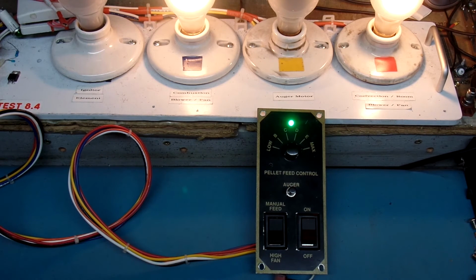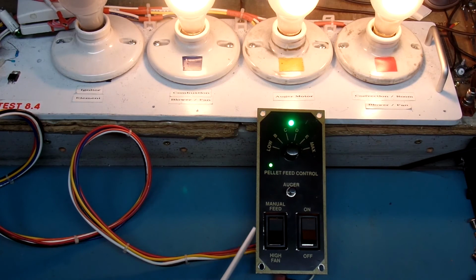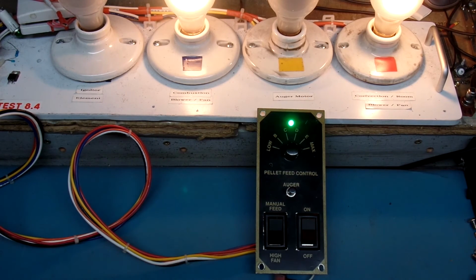So from all we've done here, it shows that this controller is fully functional. It's ready to be installed into a pellet stove. It's in fairly good condition. It has some minor scratches around the switch bezels there, but that's pretty standard for what we see. But otherwise, it's fully functional. The circuit board looks good on it. I've checked everything out, and I'm satisfied that this is a fully functional unit that will serve you very well.